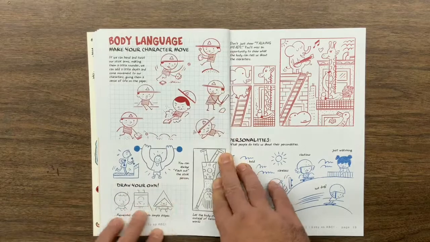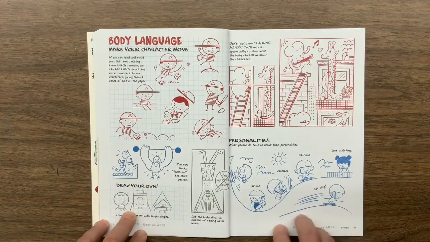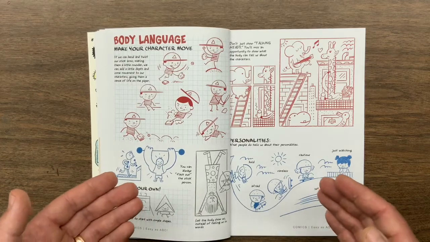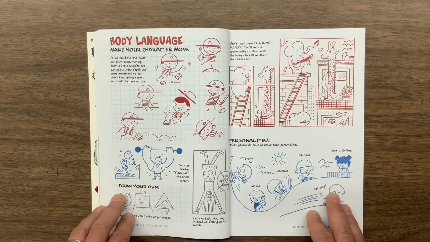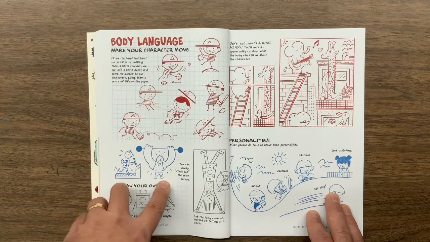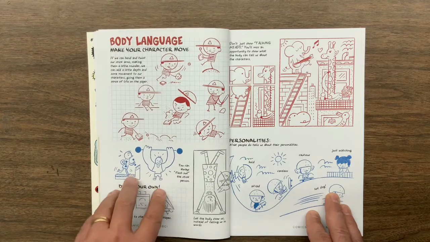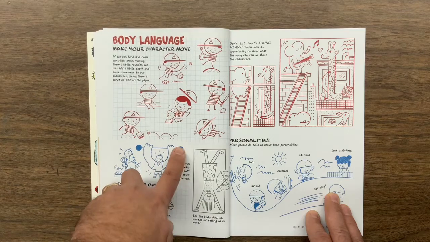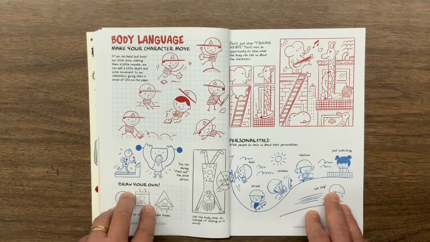Back over the body language section here. In each of these drawings, you're definitely getting a story out of what's happening. The guy's working out, different types of workouts, of course. But you can tell this guy's lifting heavy weights because it's bigger weights and bigger arms.